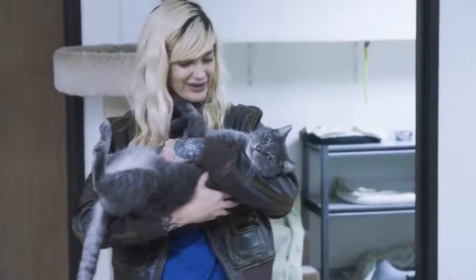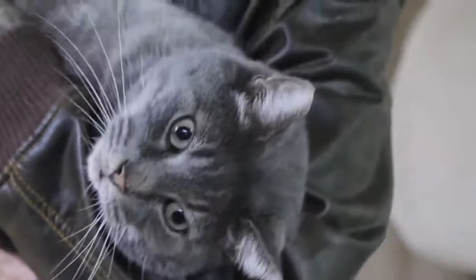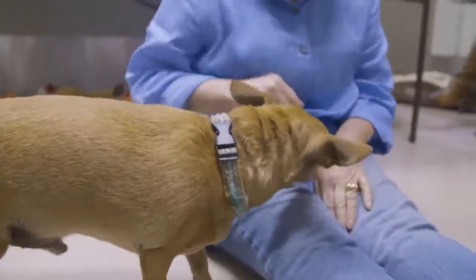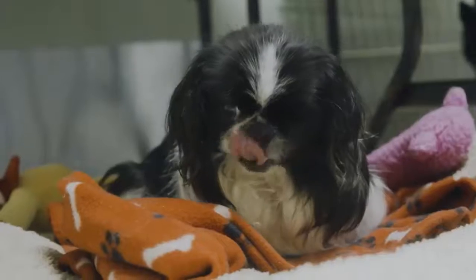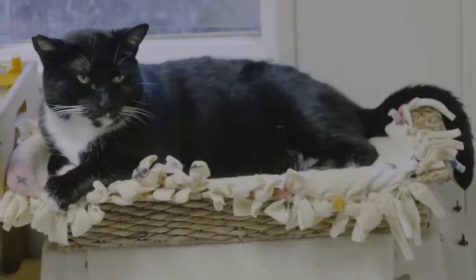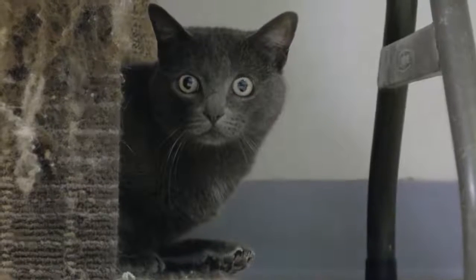I think the biggest thing that Google Ad Grants solved for us was making people more aware of what We Care is. Every time an animal is adopted, that's an opportunity for We Care to save one more animal.